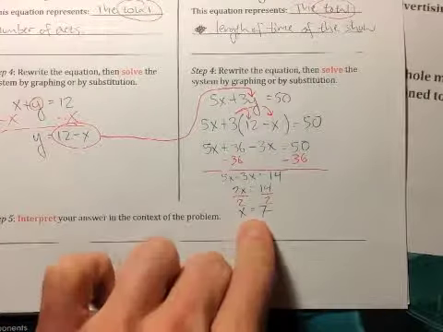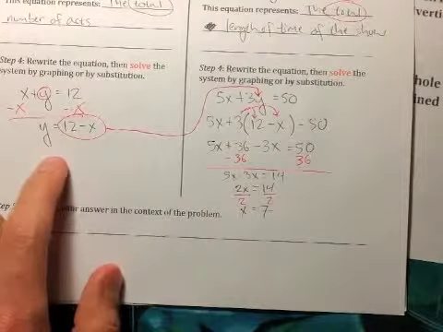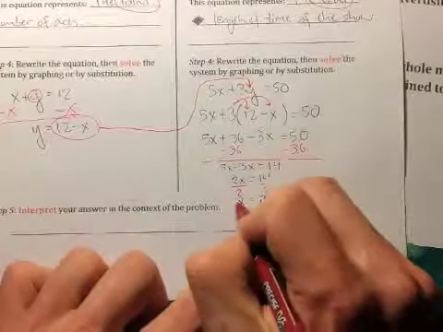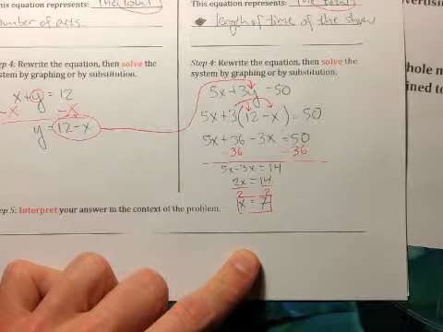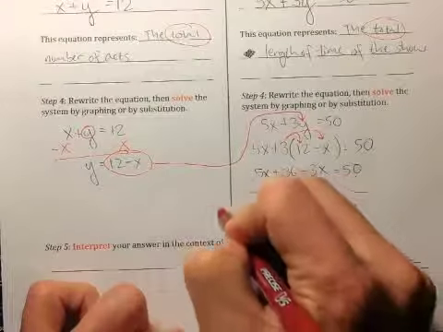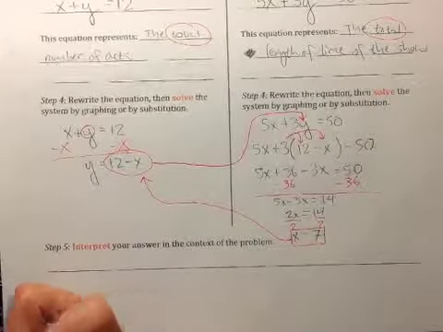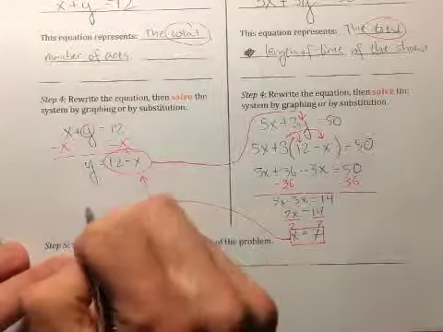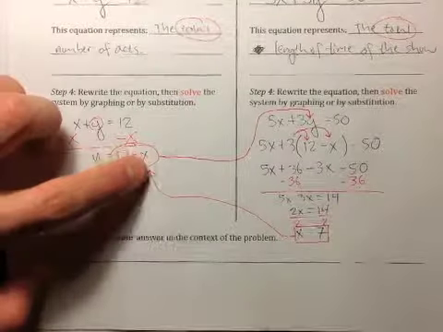We found an x. Now we need to find a y. So x is 7. Now the easiest thing to do is to just take this and plug it in to the other equation, because then we can easily calculate what y is. y is equal to 12 minus x.